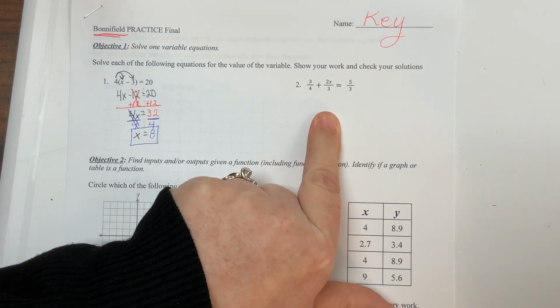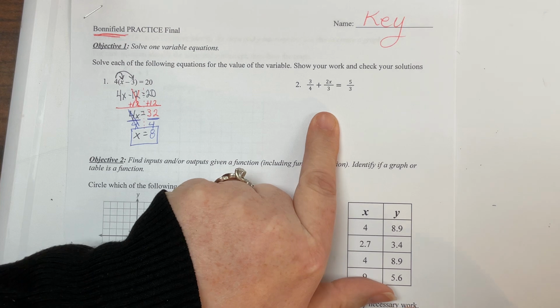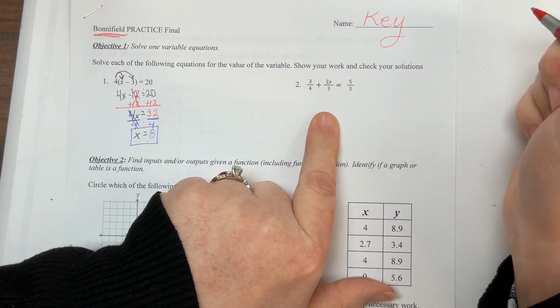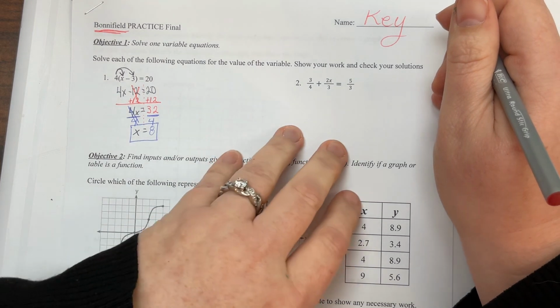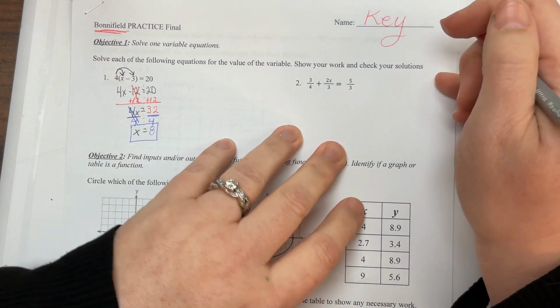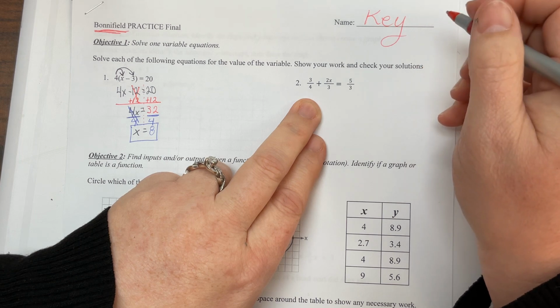It has your favorite thing, fractions. Yay, fractions. Aren't they exciting? Okay, so here's how we're going to deal with the super scary fractions. We are going to use a fraction buster.